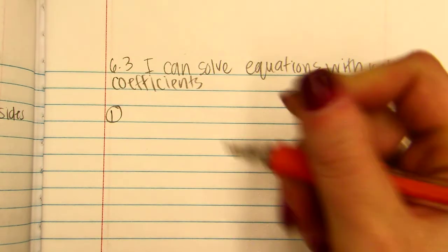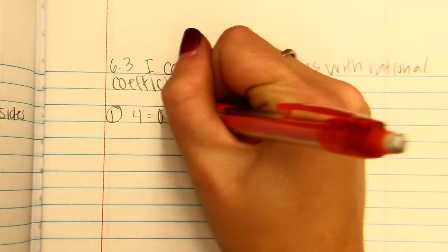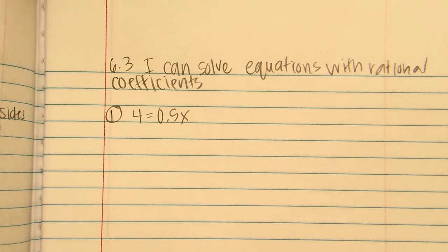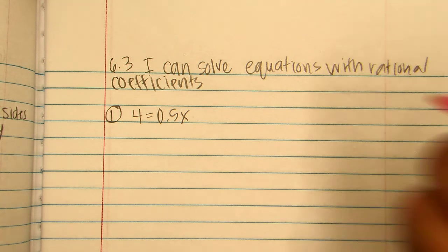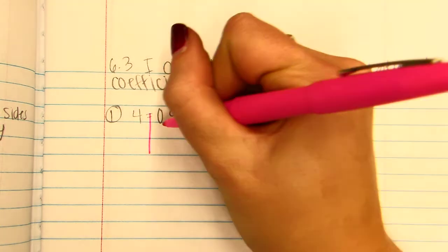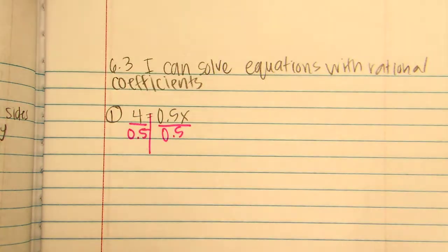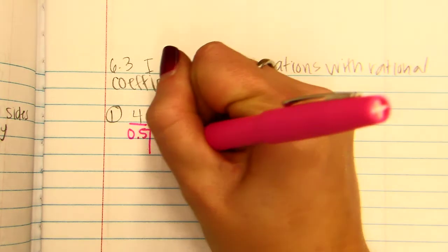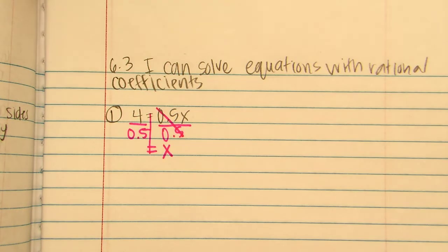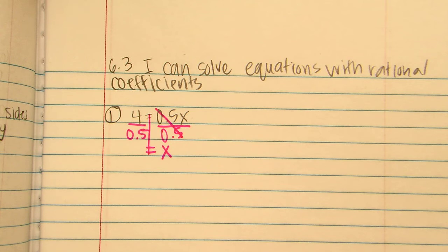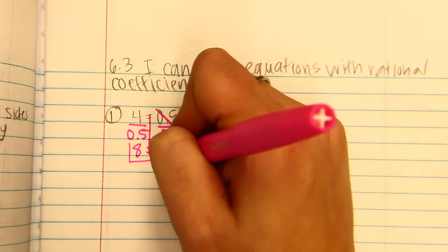So for our first example, let's do 4 equals 0.5 times x. It's important to remember, we already know how to solve this. Let's not let the decimal intimidate us, because we already know the opposite of multiplying is dividing, so I'm going to divide both sides by 0.5. Anything divided by itself is 1, so this becomes 1x. And then 4 divided by 0.5, I could divide it by hand or I can use my calculator. 4 divided by 0.5 is 8. So now that I have the x alone, I'm finished with that one, so my answer is x equals 8.